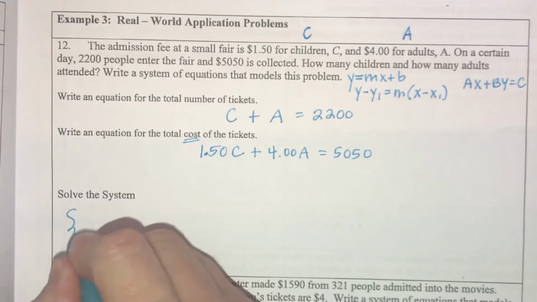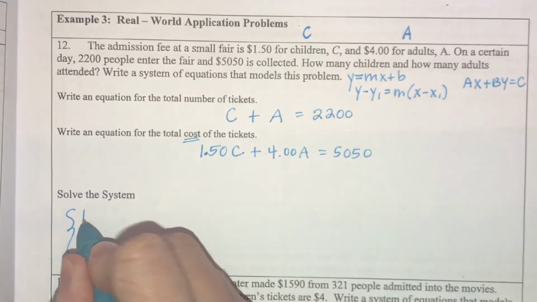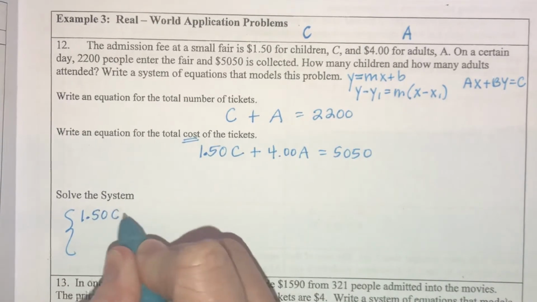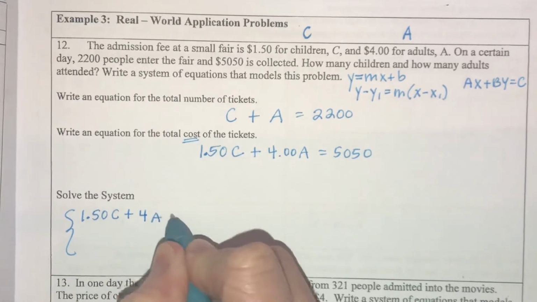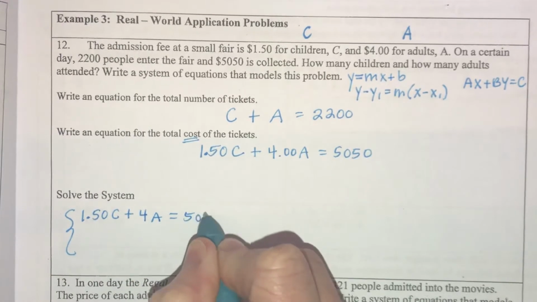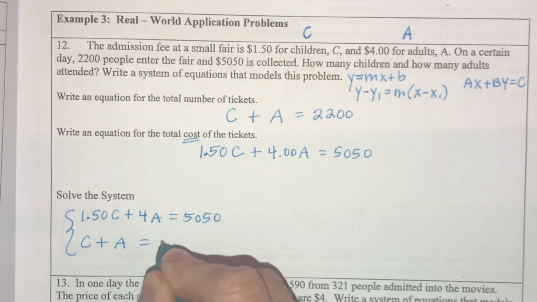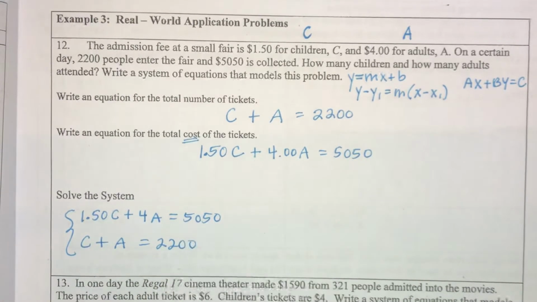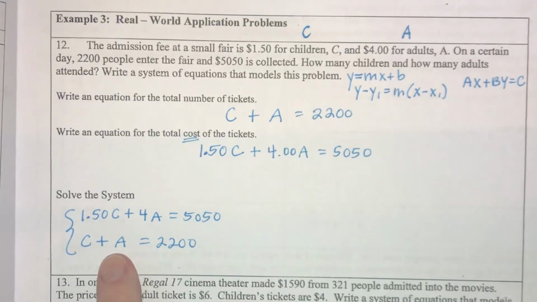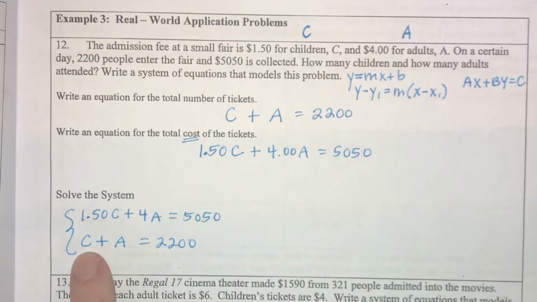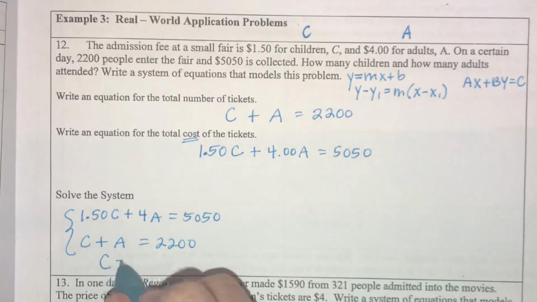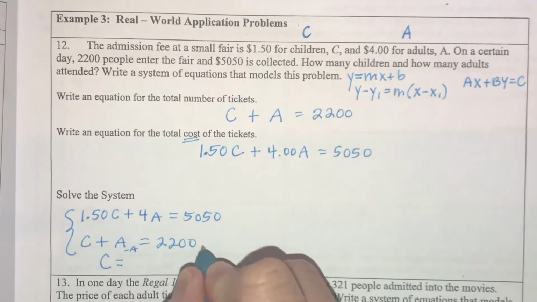So I'm going to take a look at what we have and just kind of align my terms. $1.50 for C plus $4 for A is equal to $5,050. And then C plus A is equal to 2,200. Now what I'm going to do to solve this system is use substitution, and I'm going to solve for the C in this equation by subtracting that A to the other side.